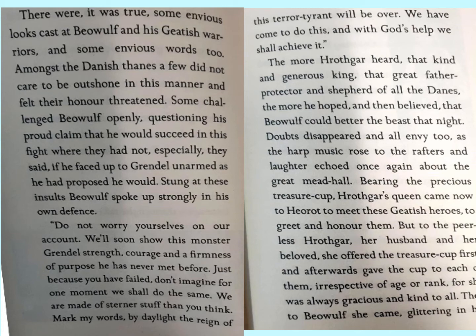There were, it was true, some envious looks cast at Beowulf and his Geatish warriors, and some envious words too. Amongst the Danish thanes, a few did not care to be outshone in this manner, and felt their honour threatened. Some challenged Beowulf openly, questioning his proud claim that he would succeed in this fight where they had not. Especially, they said, if he faced up to Grendel unarmed, as he had proposed he would.